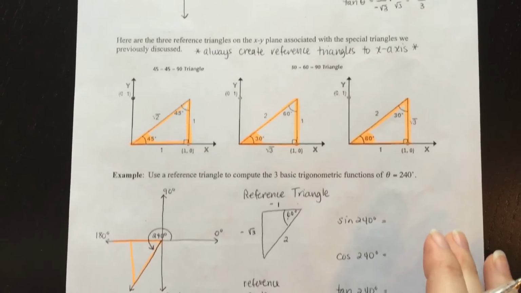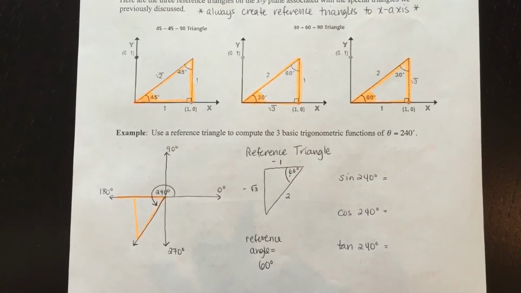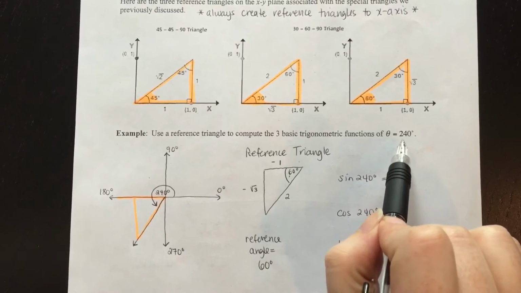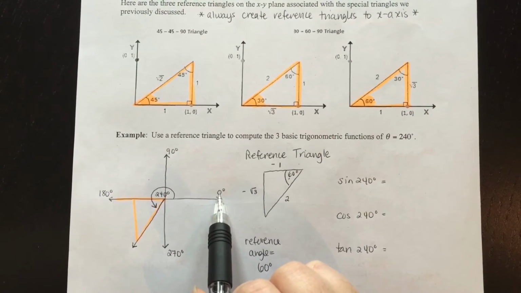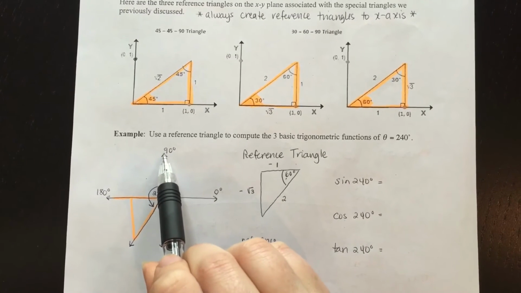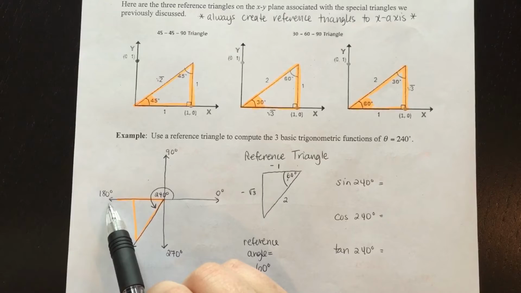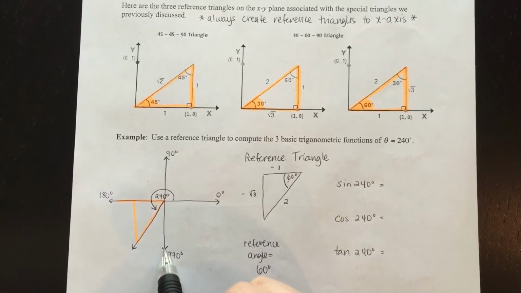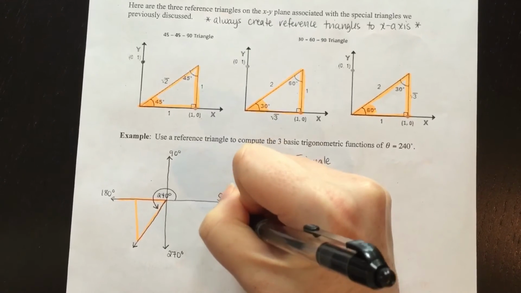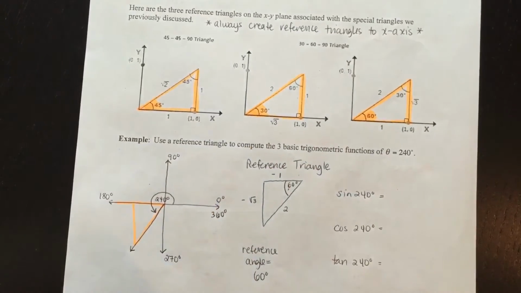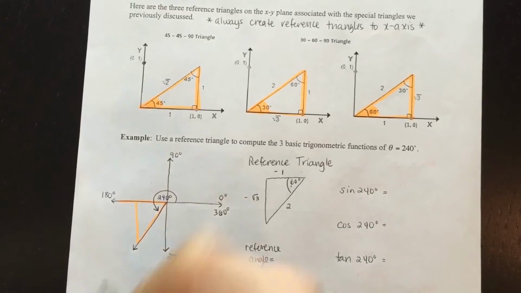So we're going to try that right now using a reference triangle to compute the 3 basic trig functions for theta equals 240. So just to review, if we start at 0 degrees and we move around in terms of degrees, then the y-axis represents an angle of 90 degrees. The other side of the x-axis is 180. The bottom part of the y-axis creates an angle of 270, and then a full rotation, as we discussed before, would be 360. So an angle of 240 degrees is in quadrant 3.